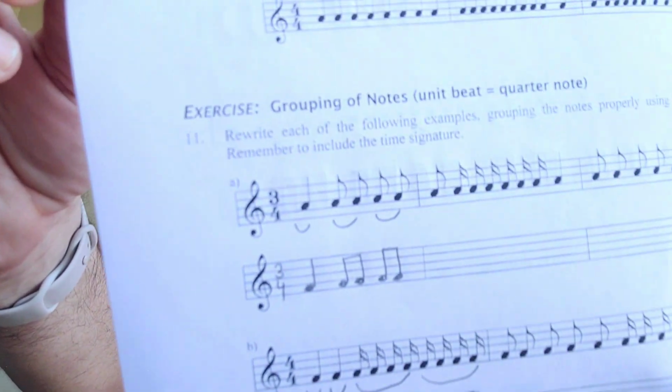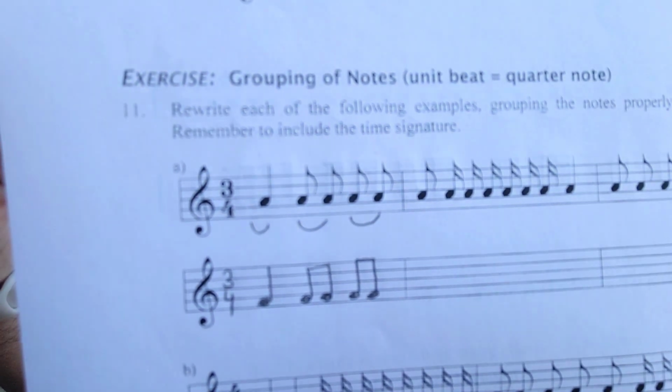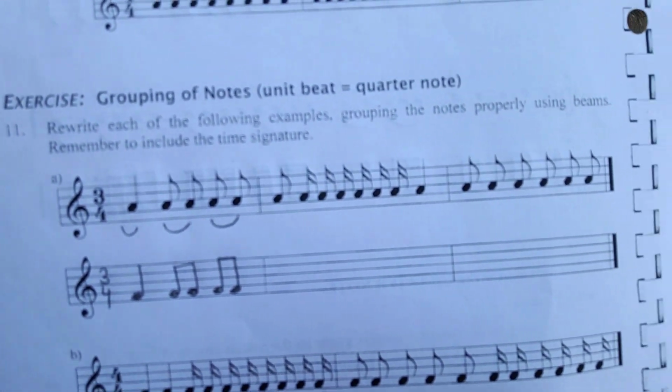Rewrite each of the following examples, grouping the notes properly using beams. Remember to include the time signature. So the first one is in 3/4 time. And so I repeat the time signature, and then I like to scoop the beats. I see a quarter note for beat 1, a pair of 8th notes for beat 2, a pair of 8th notes for beat 3, and I would get that for my answer there, for my 3/4 time one, for the first measure. And then you can continue and do that for the rest of that line.